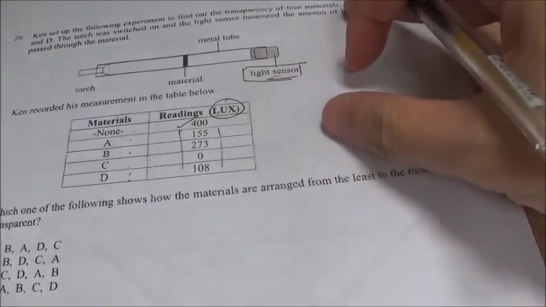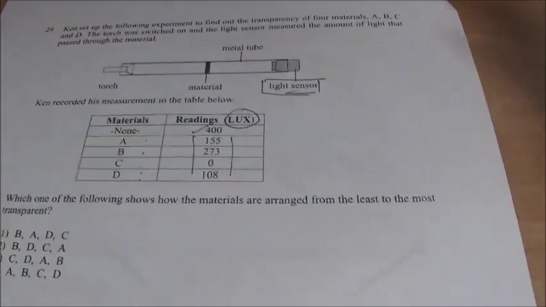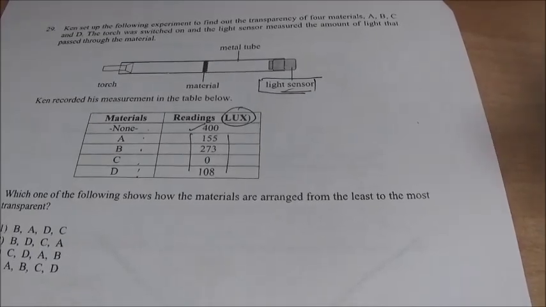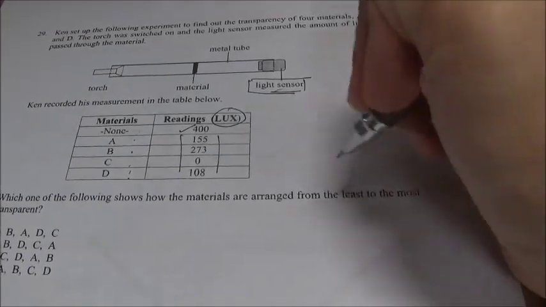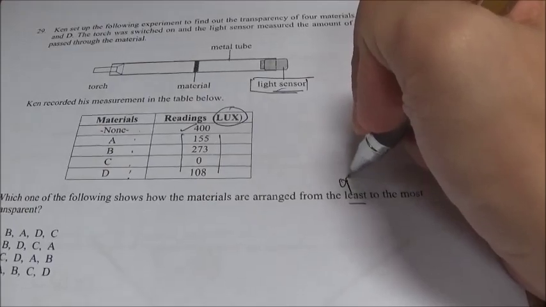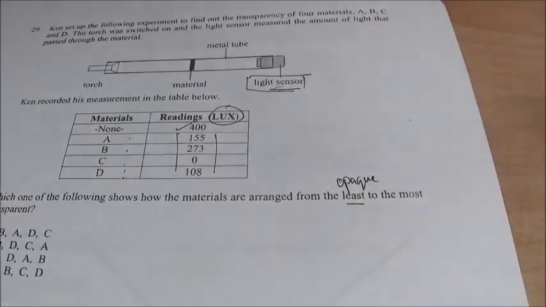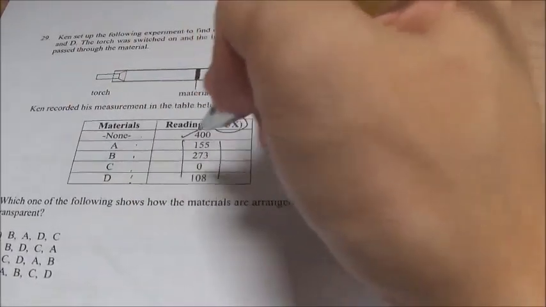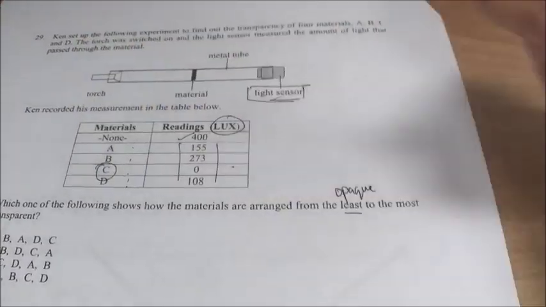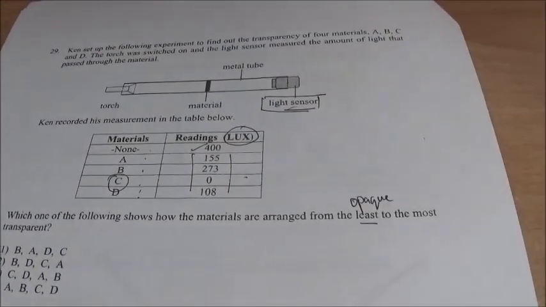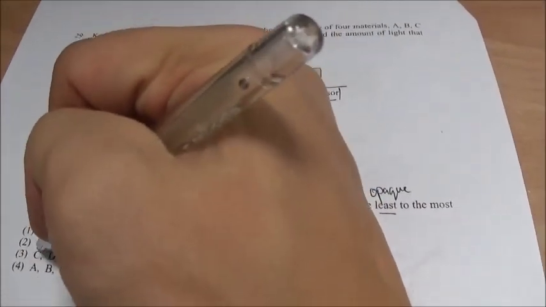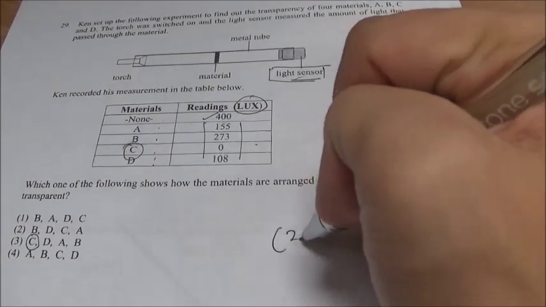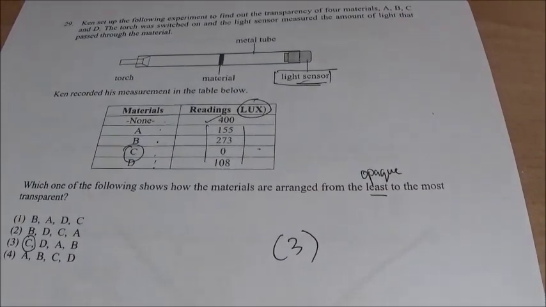So now they want least to most transparent. Least transparent means most opaque, then translucent, then transparent. So the opaque material definitely must be C, because no light can pass through at all. So that must be the least transparent. You look at your options, you have C here straight away. That's the only one. So question 29, your answer must be 3.